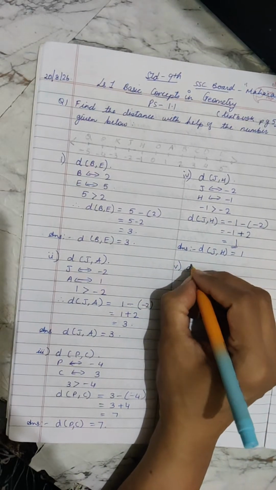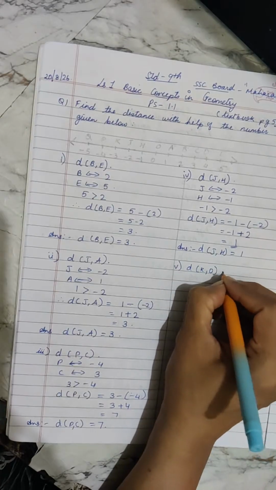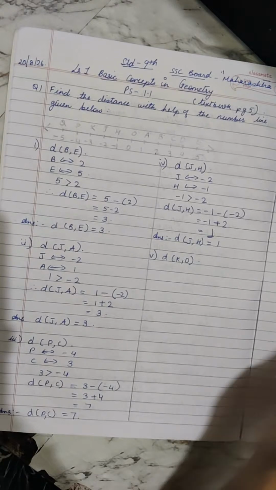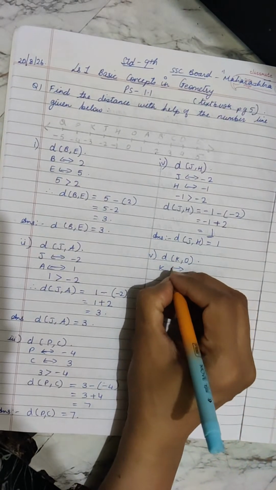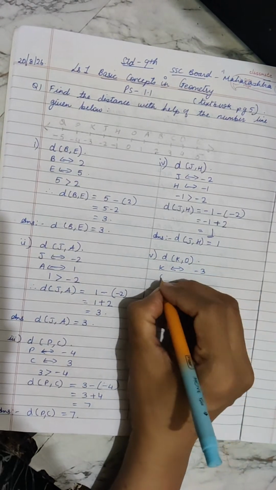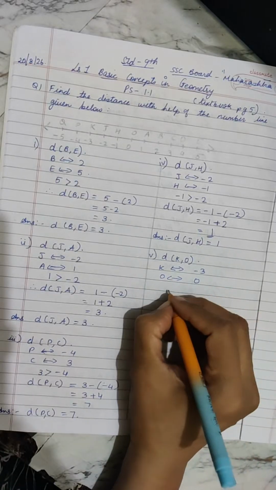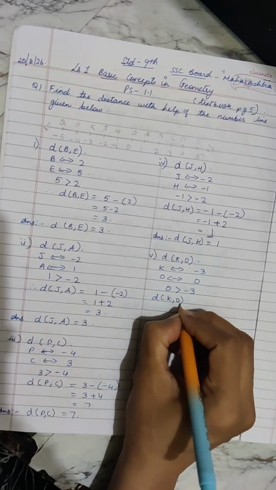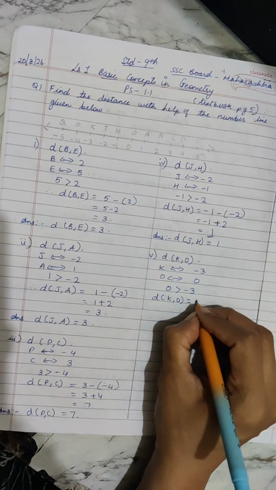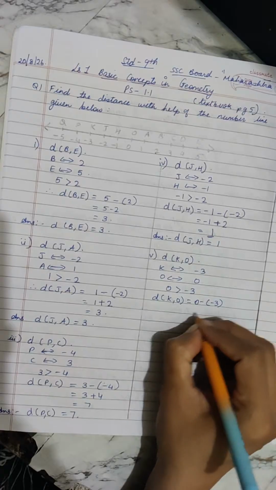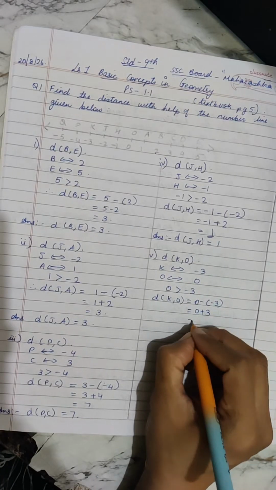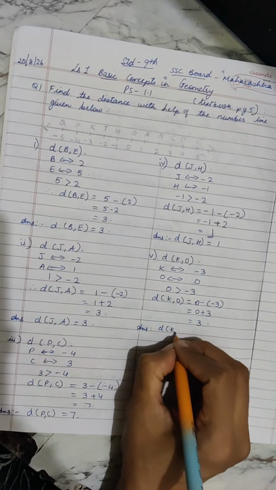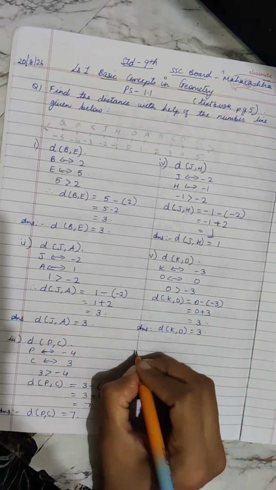Next sum. Distance KO. Okay. Now what is KO? K coordinate is minus 3. O coordinate is 0. So 0 is greater than minus 3. So distance KO will be 0 minus minus 3, that is 0 plus 3, that is 3. So answer will be distance KO is 3.